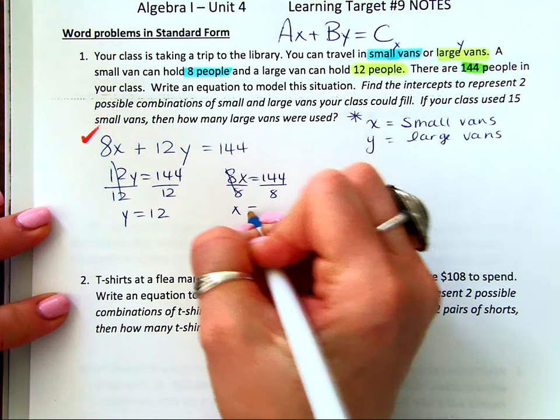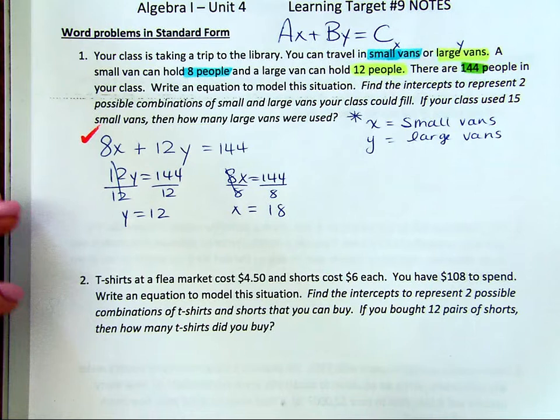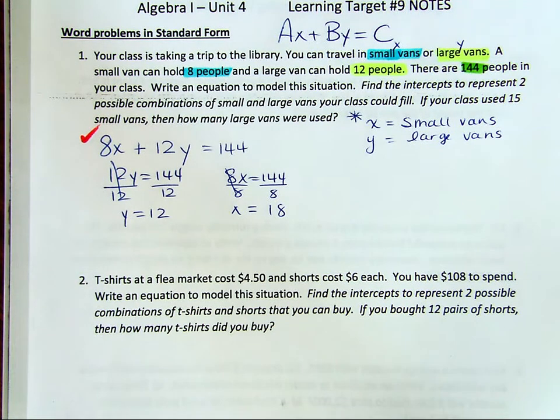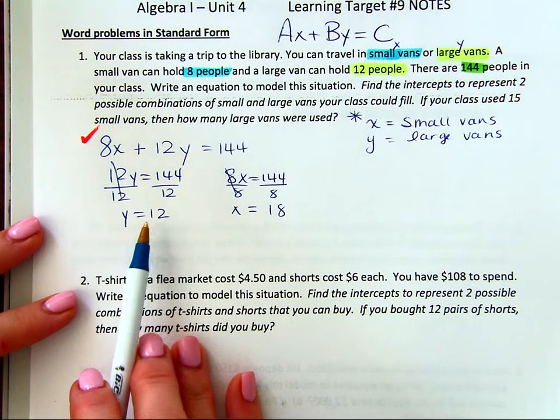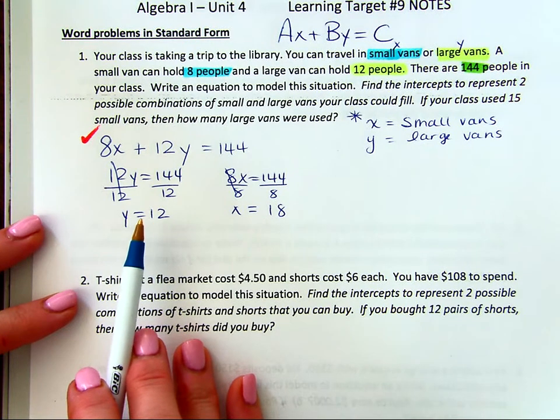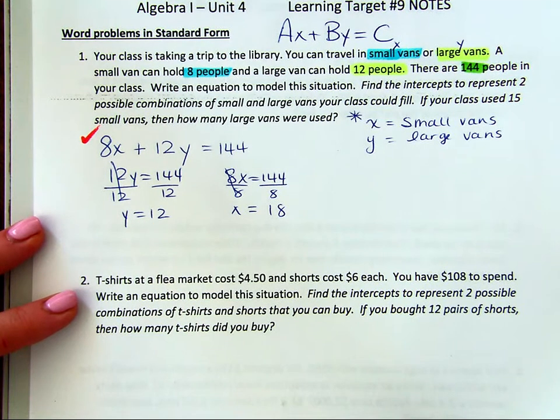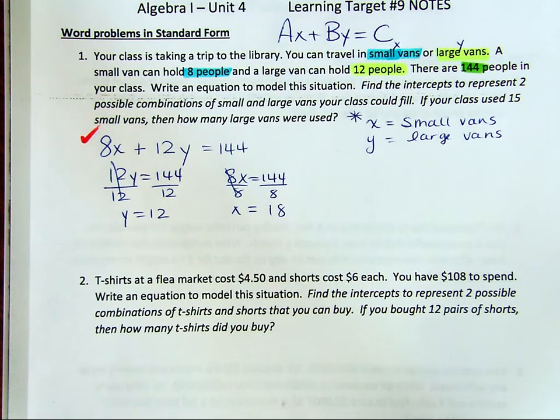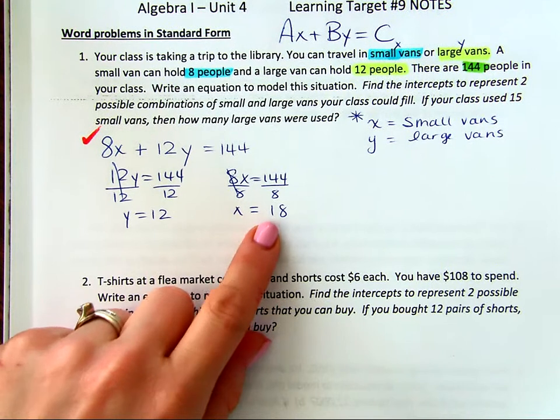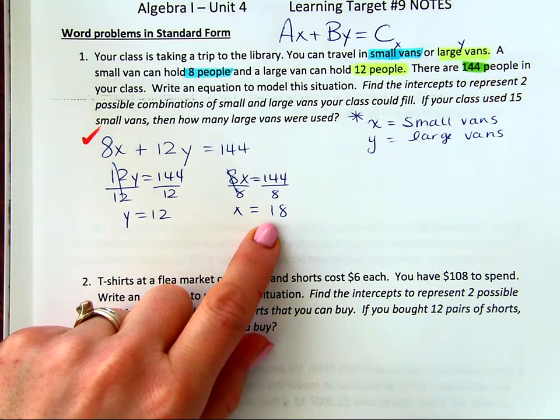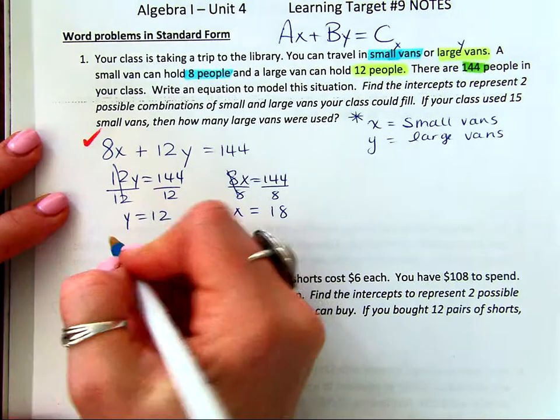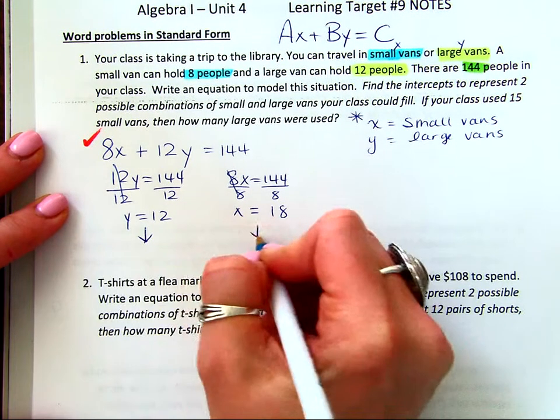And x is equal to 18. But I'm not done, because remember what tripped some of you up on that last test we took? These are intercepts. This is where the line touches each of the axes, which means they're two separate points. So don't make this one point. Do not write 18, 12, because it's not right. Each of these is its own point.